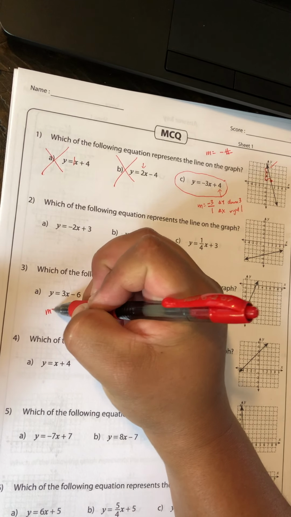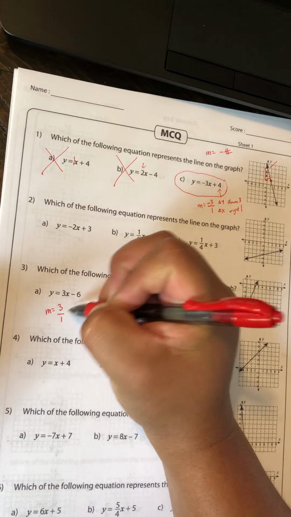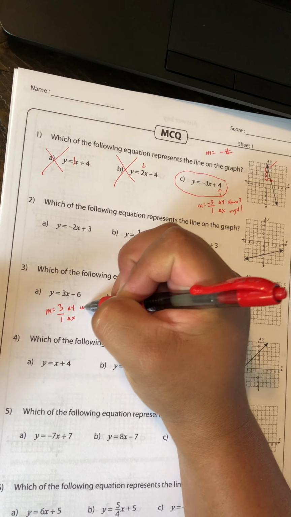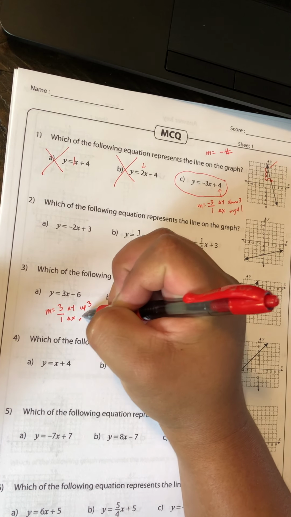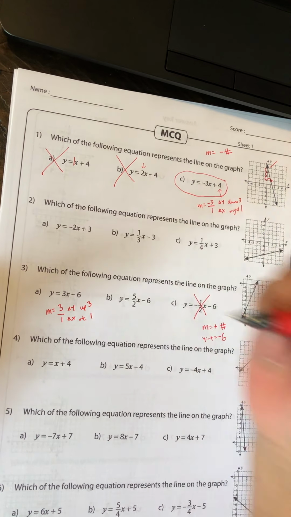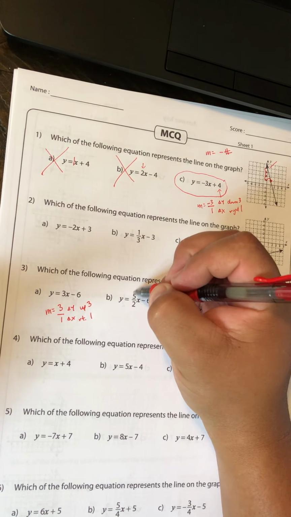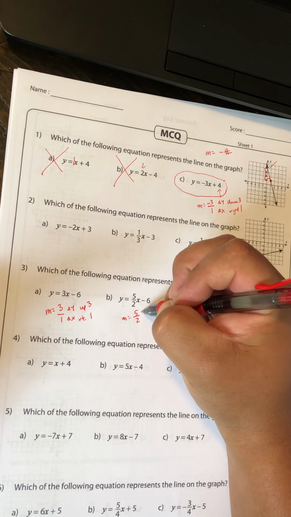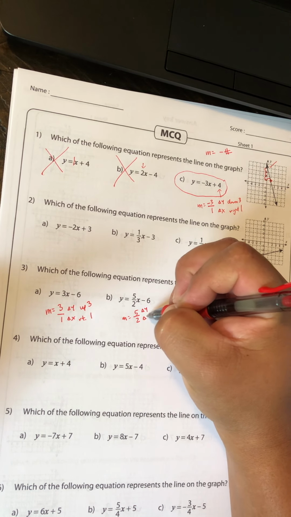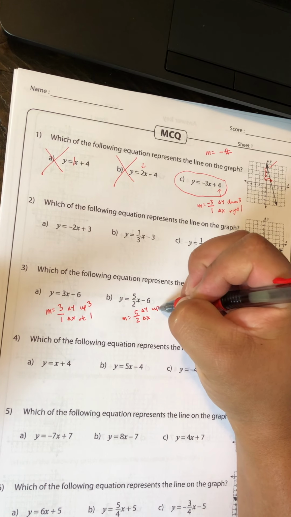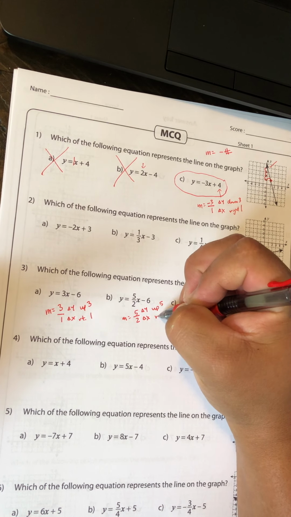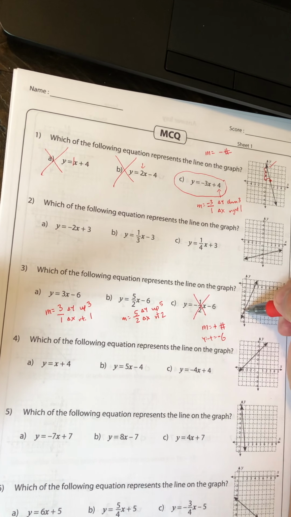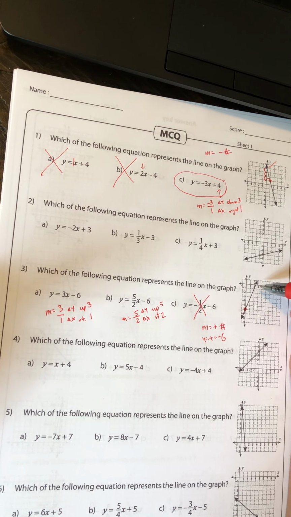So in this one, the slope is 3, and we're gonna put it over 1, change in y over change in x. So this means up 3, right 1. This one here, the slope is 5/2. Again, change in y over change in x. So this means up 5, right 2. So let's see, I'm gonna go from here because I know that point.